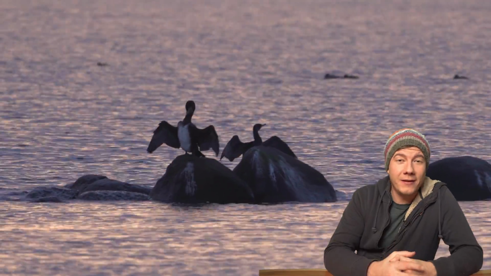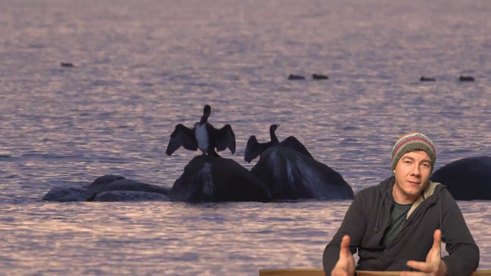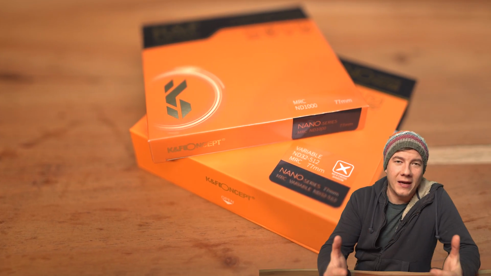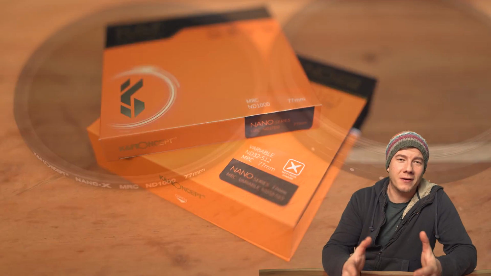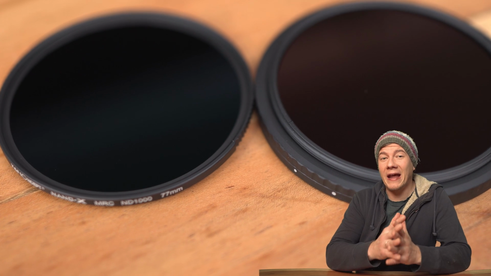Yeah, I think I will never leave the house again without my ND filters, because when I'm hiking or on vacation and there is some interesting water, you'll have a very high chance to take a fantastic image just by using longer exposure times.